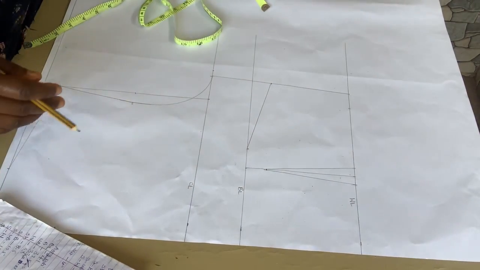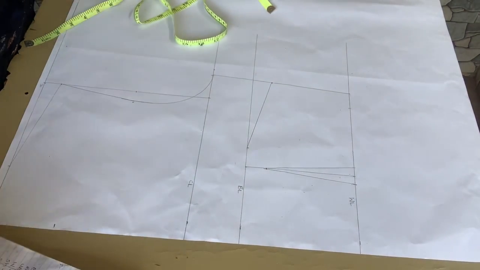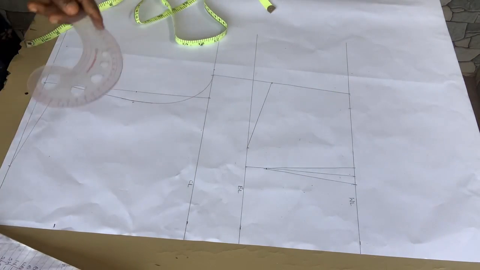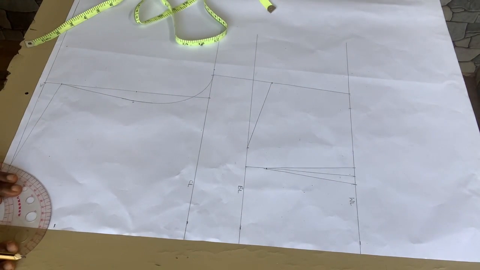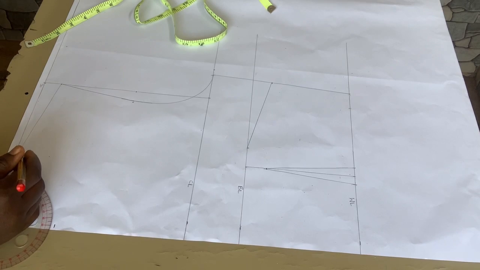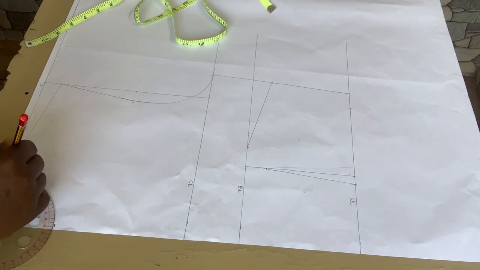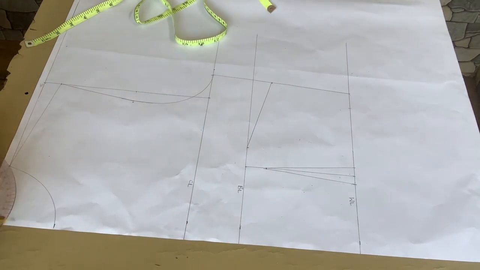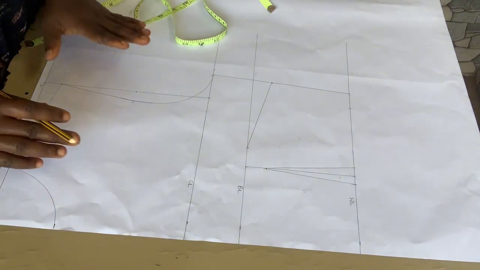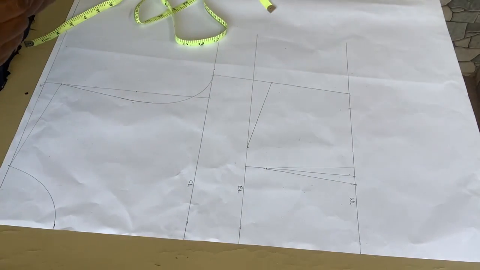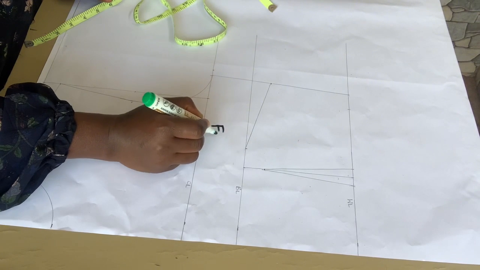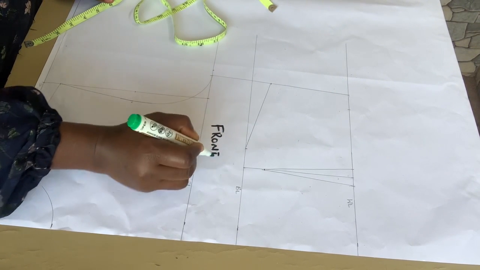Okay, so this is all for the front block. So I'm just going to connect the neck to the neckline like so with my curve. Okay, so this is all for the front block. This is going to be the front bodice.